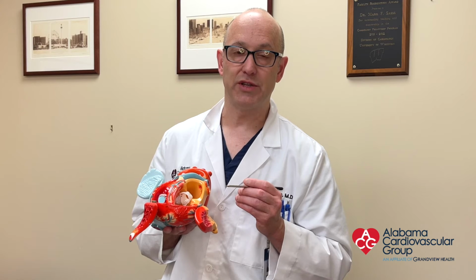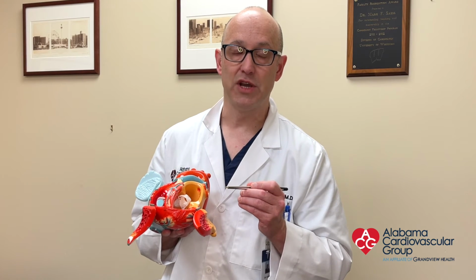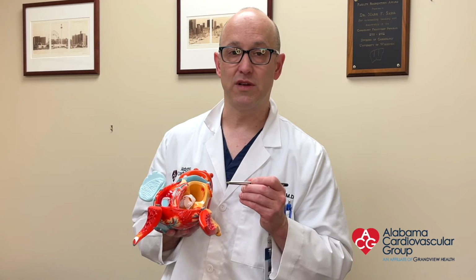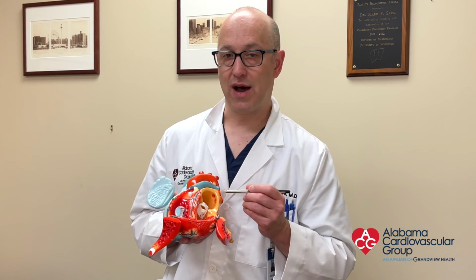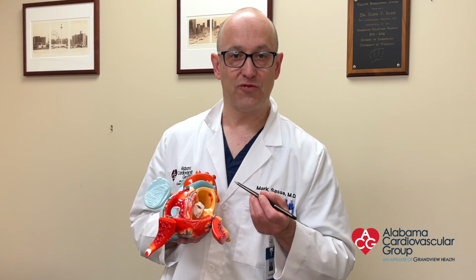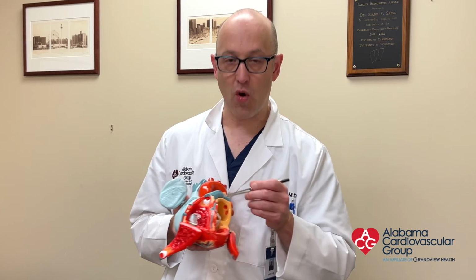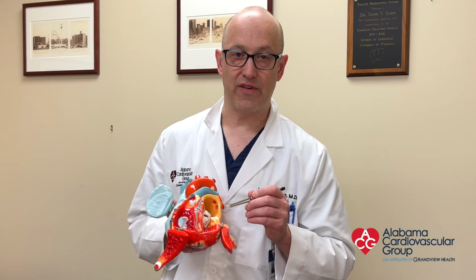That's what we call the transcatheter aortic valve replacement. That's the less invasive treatment for valves when they're blocked in the aortic position. This usually occurs in older people, but we do have options for you in the future for all of these valves, especially the mitral valve and the aortic valve.